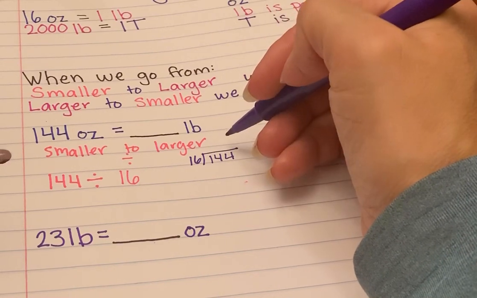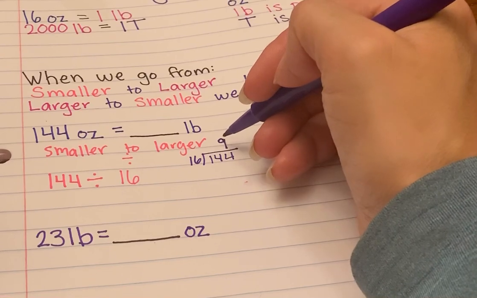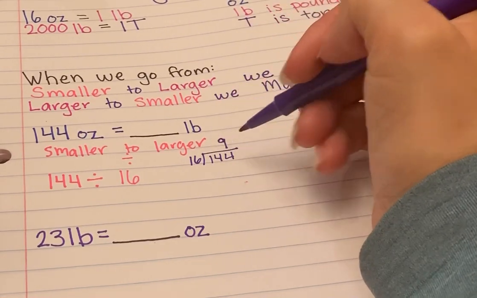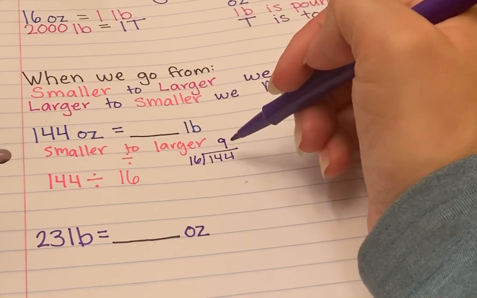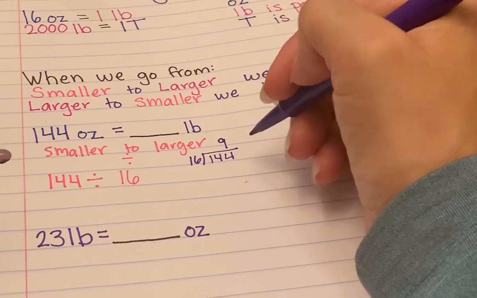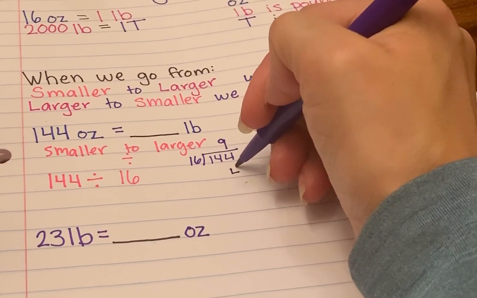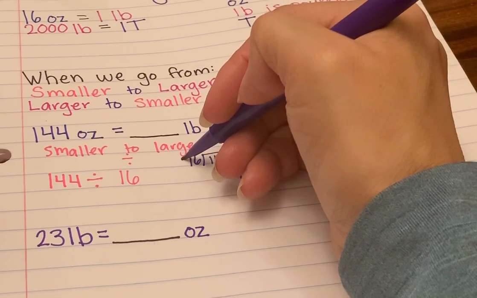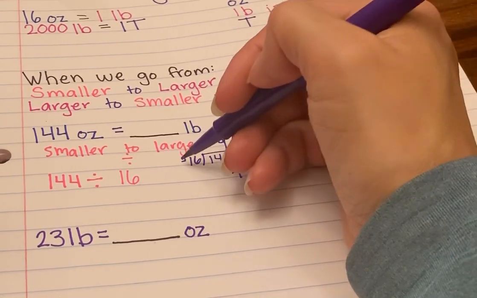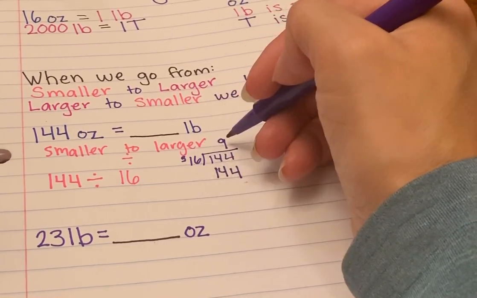So I'm going to try 9. And this might be wrong, guys. So this is definitely a guess and check thing. And that's part of math, right? We persevere. So 9 times 6 is going to be 54. Okay, I'm going to bring over my 5. 9 times 1 is 9 plus 5 is 14. Yay!